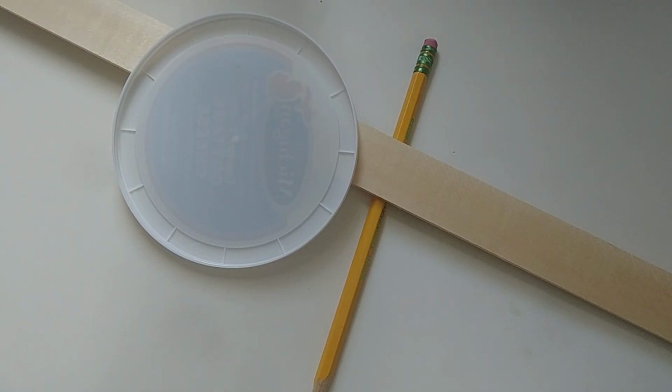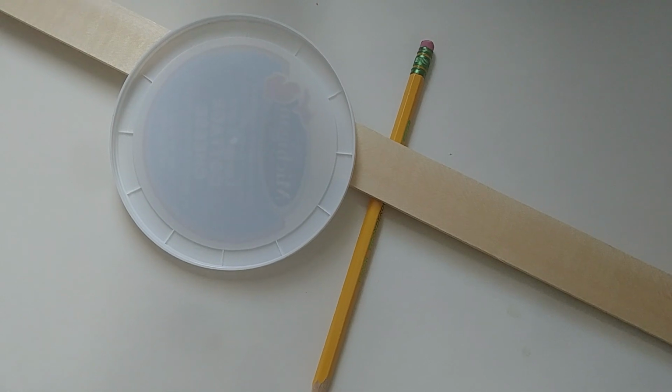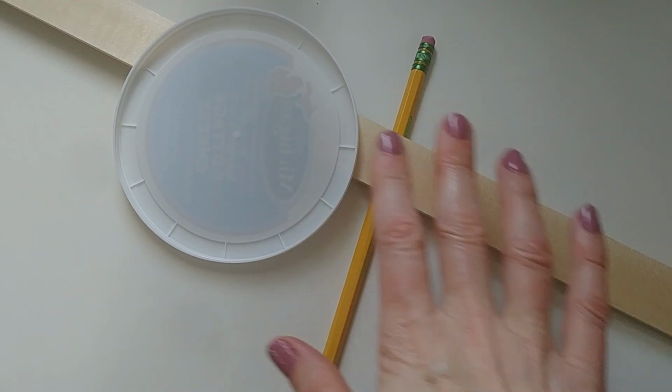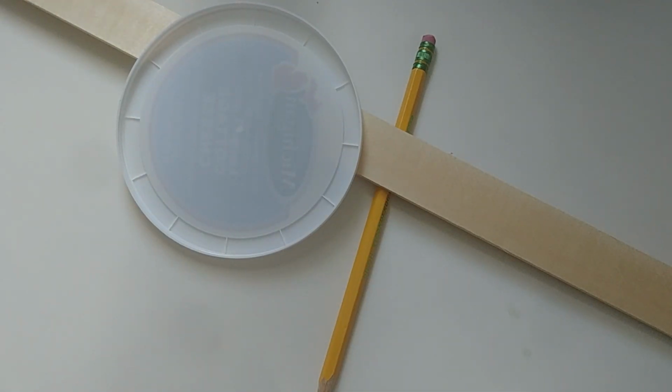Okay, welcome to the video on the Cubist Shaded Shapes project. So you need a piece of paper, pencil, some sort of ruler or straight edge, and some circles that you can trace around.